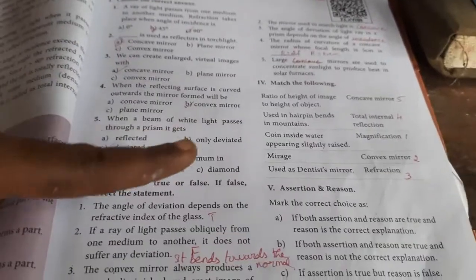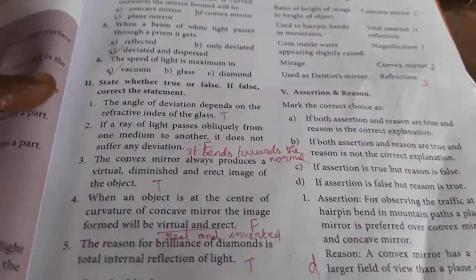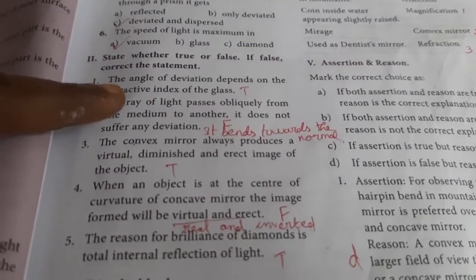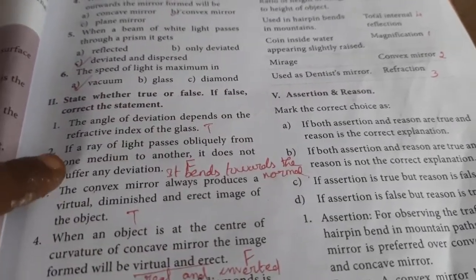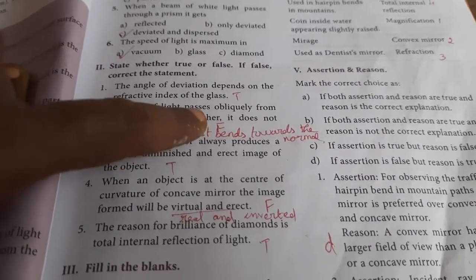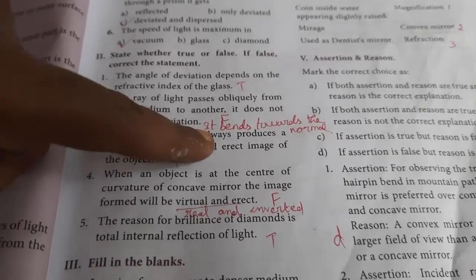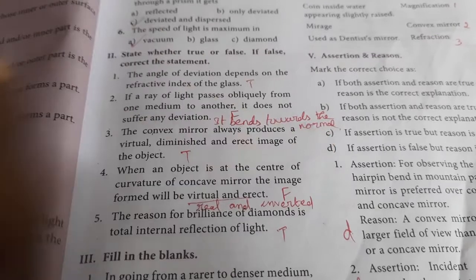The speed of light is maximum where? Vacuum. Then true or false? The angle of deviation depends on the refractive index of the glass. That is true. Second question, if a ray of light passes obliquely from one medium to another, it does not suffer any deviation. So that is false. It bends towards the normal. You have to write there, it bends, B-E-N-D-S, bends towards the normal.